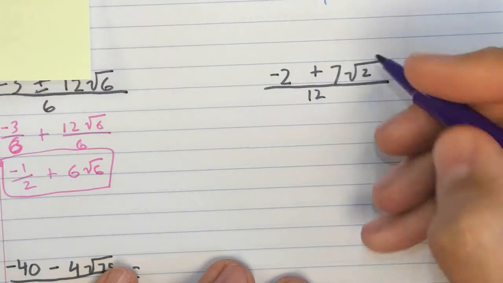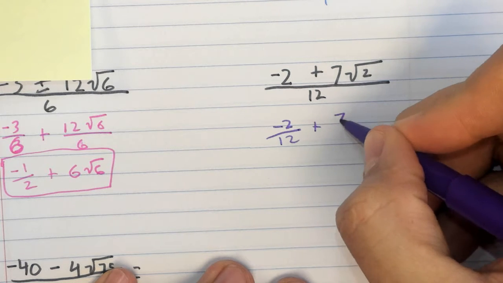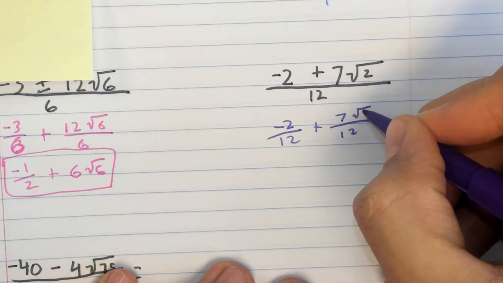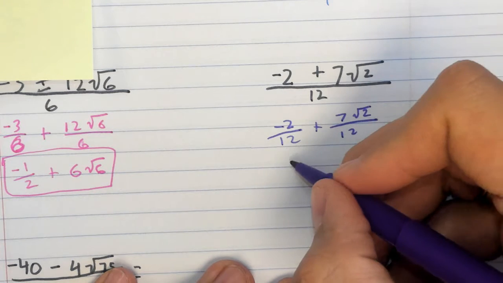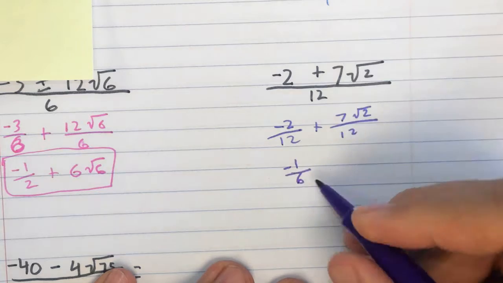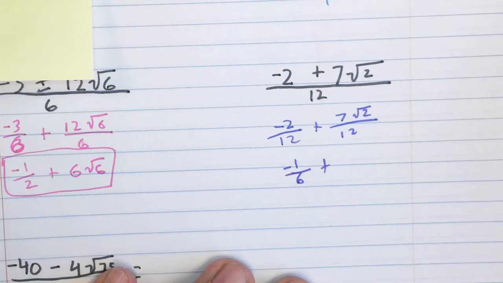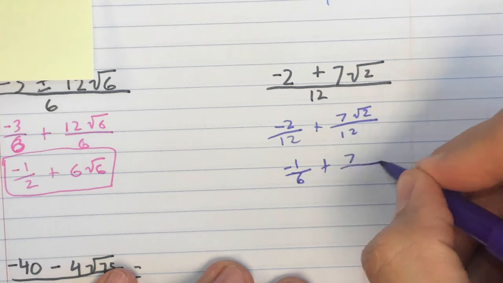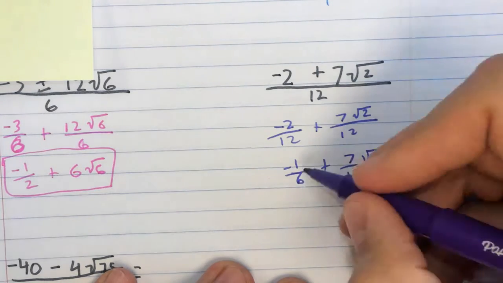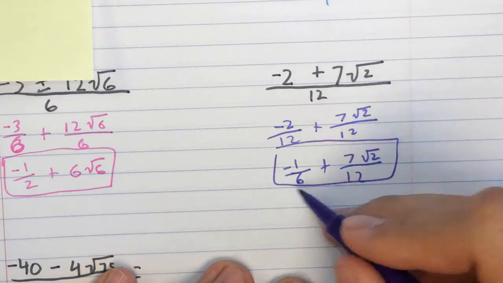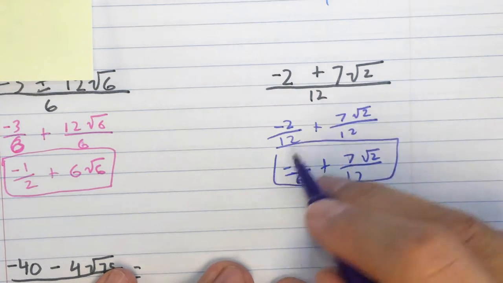Next one. Let's go ahead and split it up into 2. Negative 2 over 12 plus 7 square root of 2 over 12. Negative 2 over 12, that's going to be negative 1/6. Again, feel free to plug each fraction in the calculator. If I plug 7 over 12 in the calculator, it will still give me 7 over 12, but I can't forget that square root of 2. So the only thing that happened here is this side was simplified a little bit, but it can affect that top quite a bit.